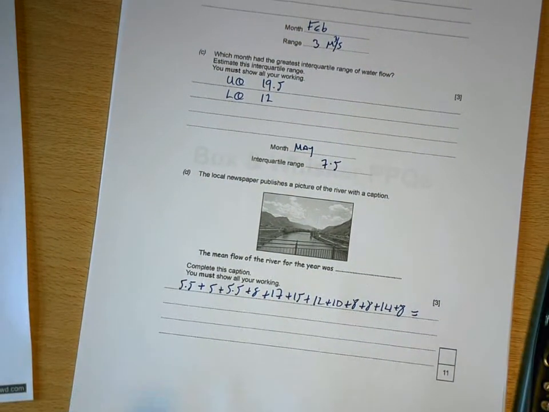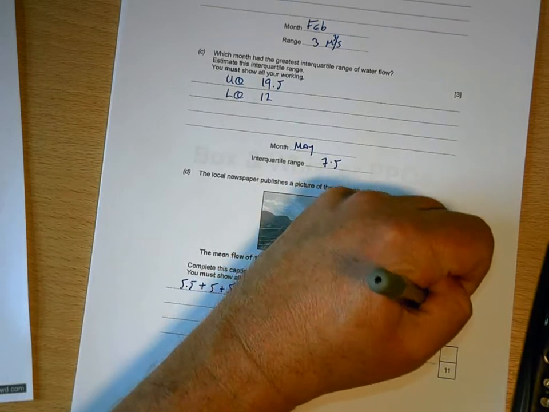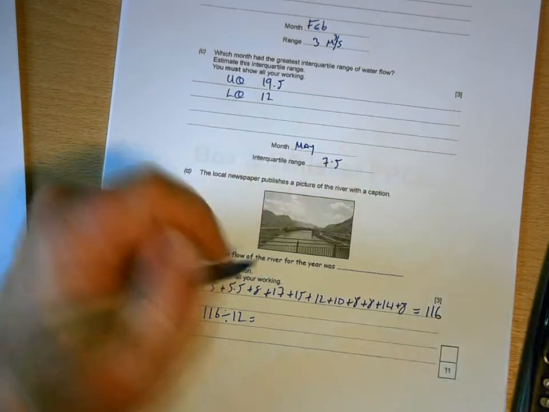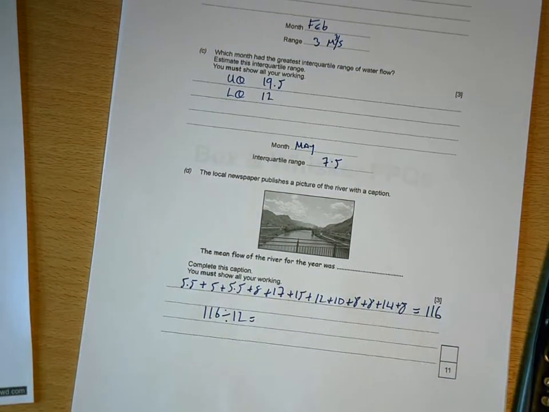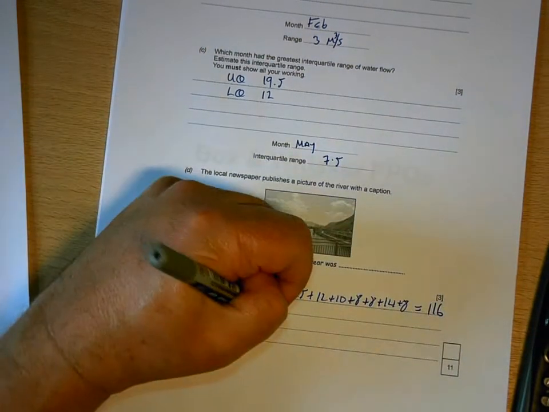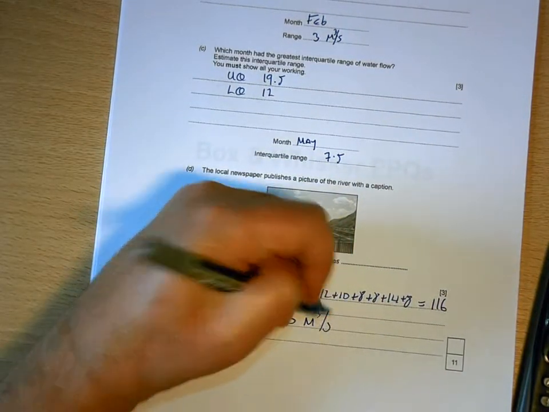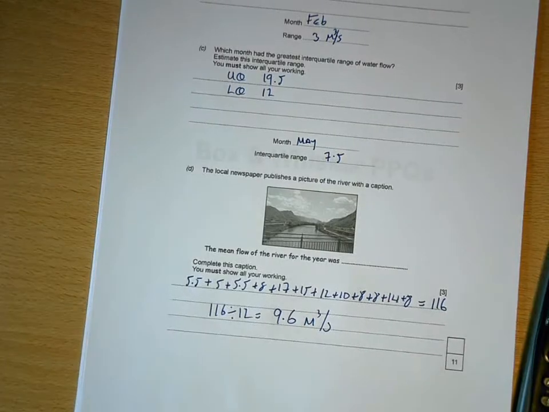I'm going to add those up, and I get 116, which I'm then going to divide by 12, and I get an answer of 9.6 cubic meters per second.